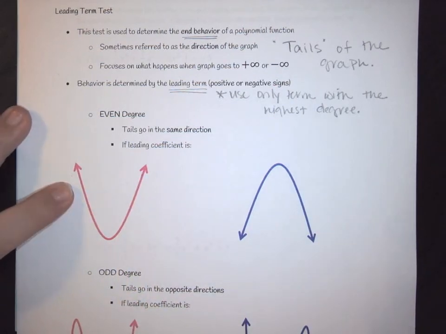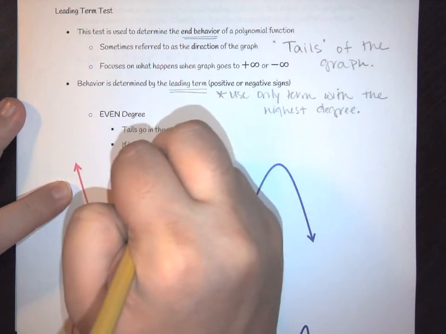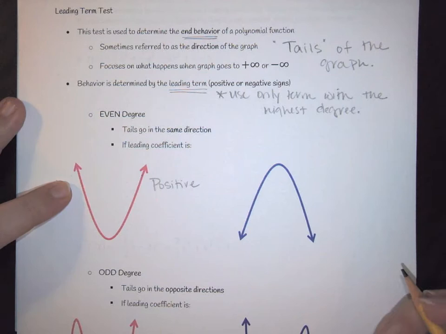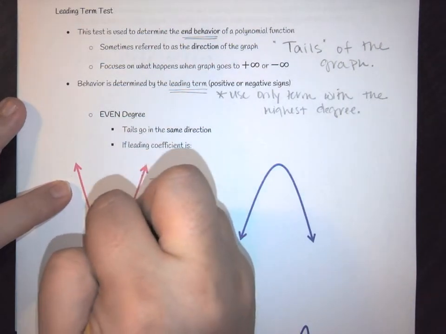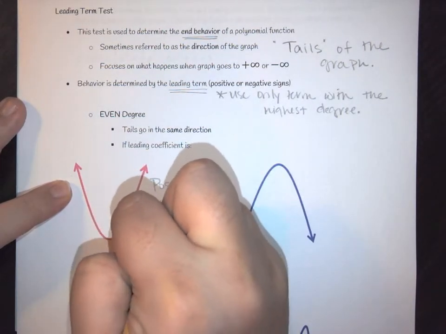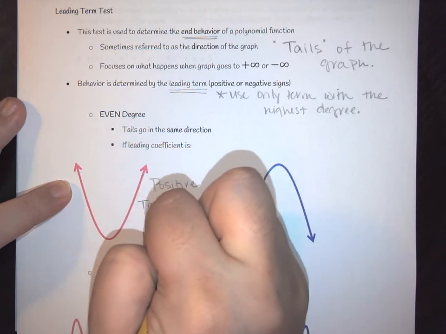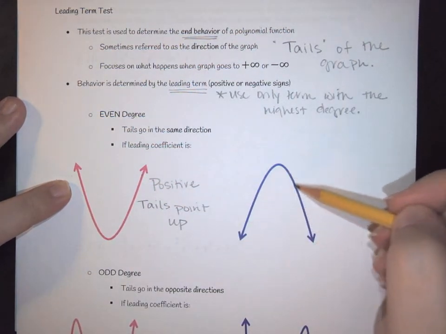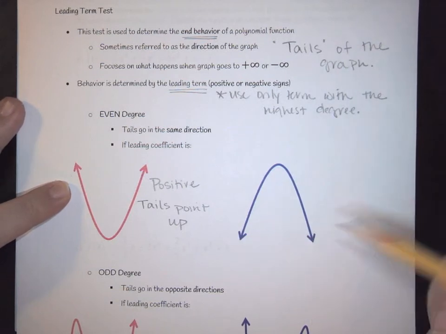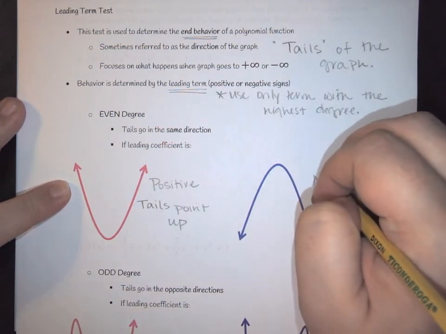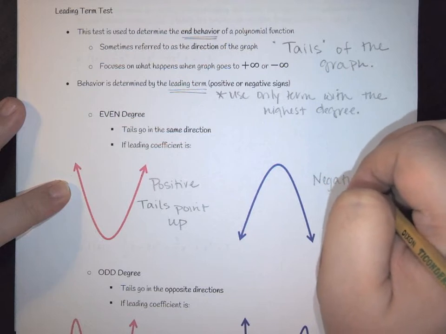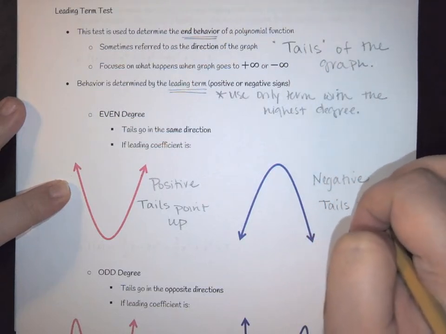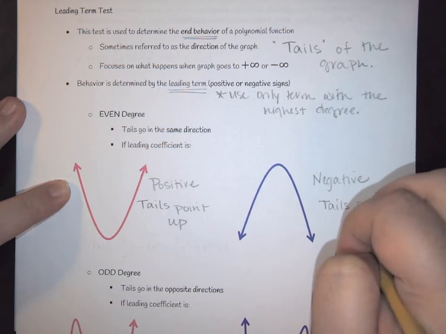So to have both tails pointing up, this means that we have a positive leading term. And so when we label it, it's called positive, and we label it by saying that the tails are going to point up. That means if we look at this blue case here, my tails are pointing down. So this would be your negative case, which again means that your tails are going to point down.